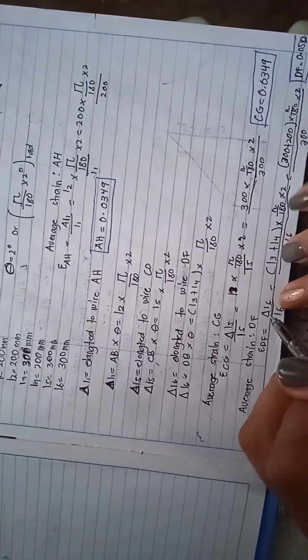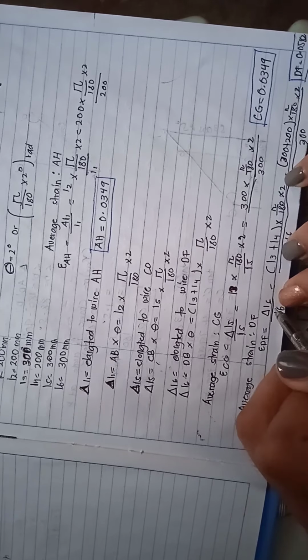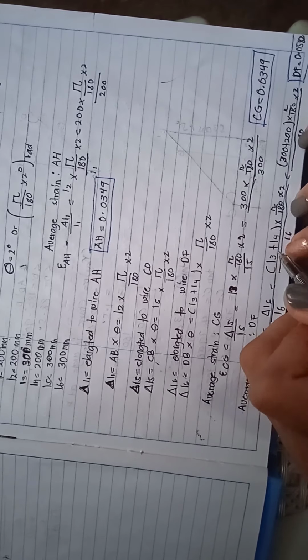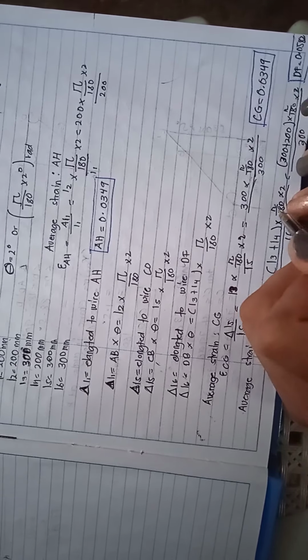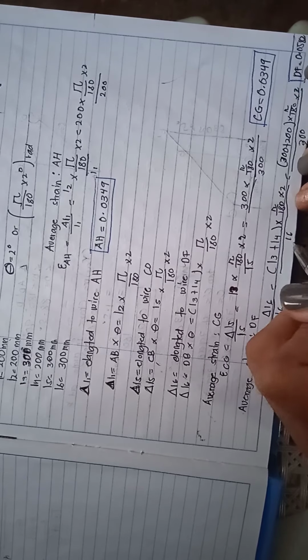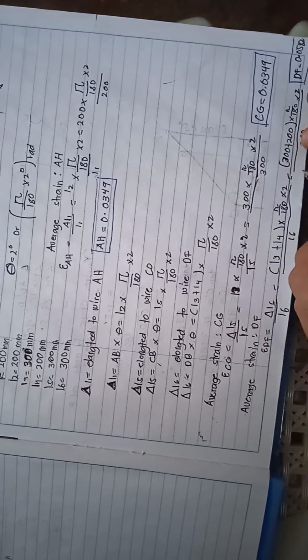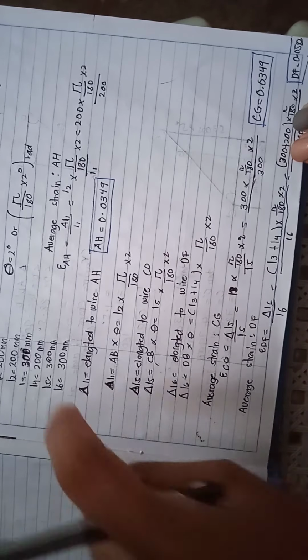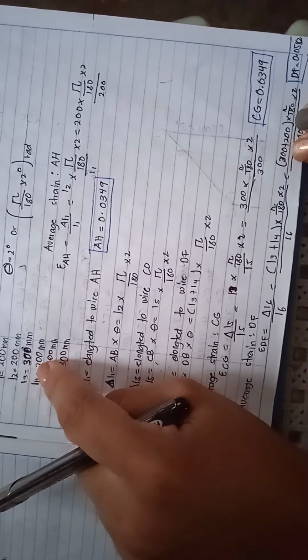So, DF equals change in length I6 over I6 equals I3 plus I4 times pi over 180 times 2 over I6 equals 300. Ito po kasi siya yung I3.